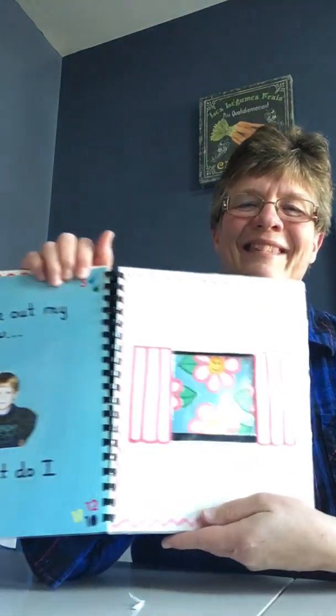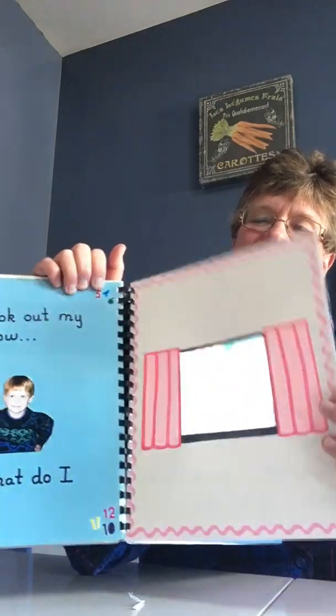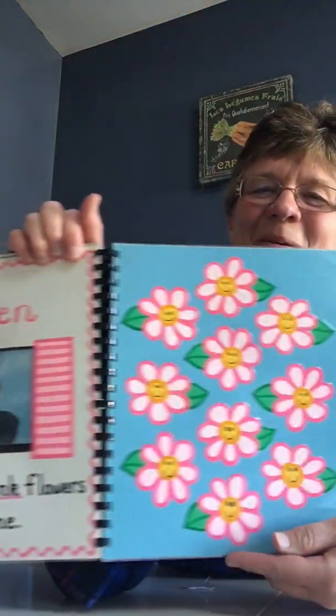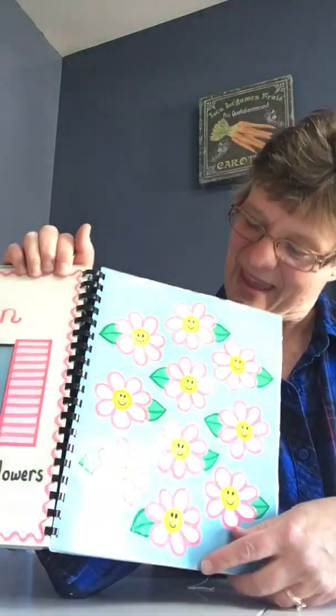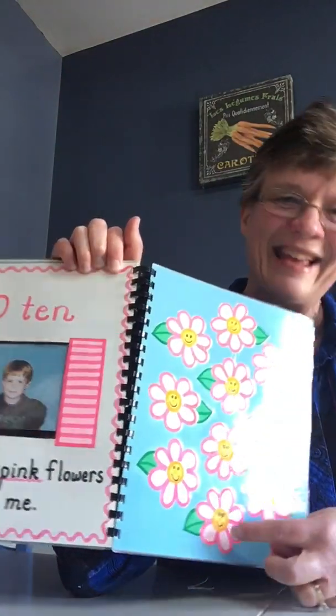I look out my window, and what do I see? Oh, you probably know what that is. I see 10 pink flowers smiling at me. 1, 2, 3, 4, 5, 6, 7, 8, 9, 10.